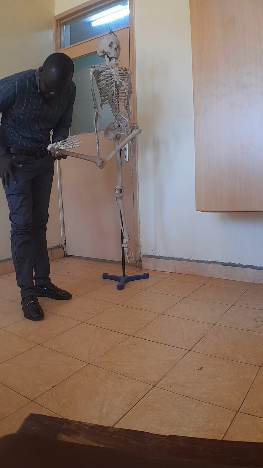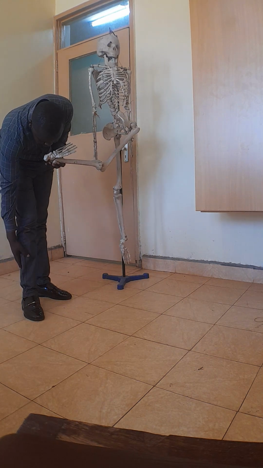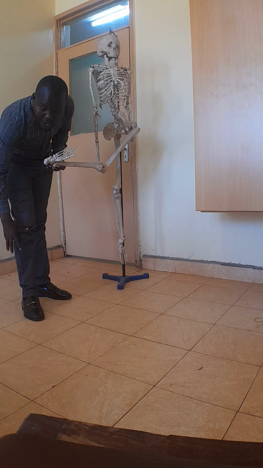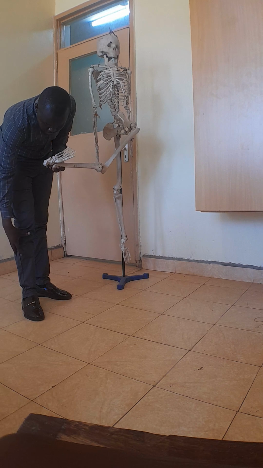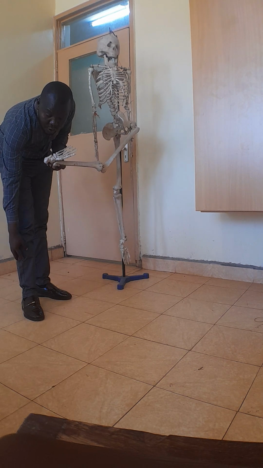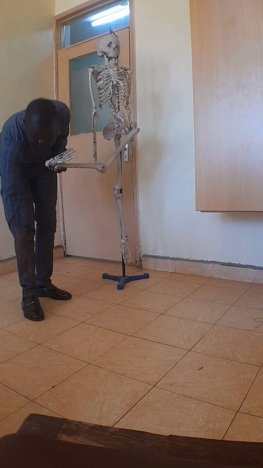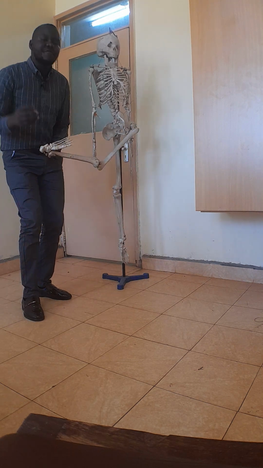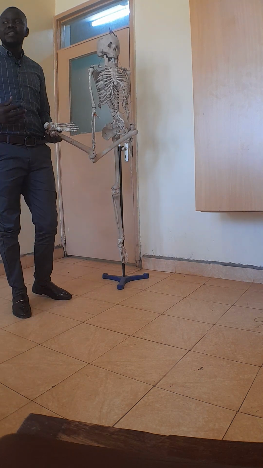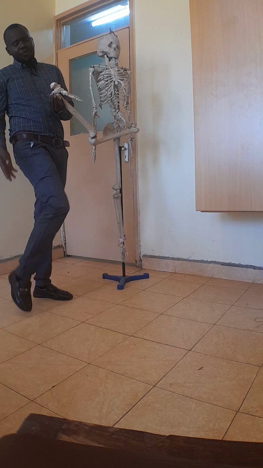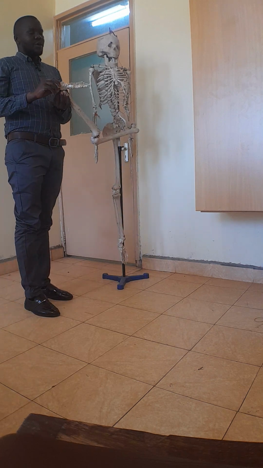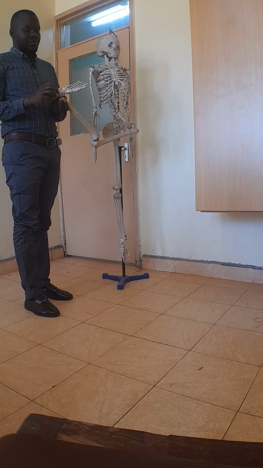So we are speaking about the femur. From this point to this point, we have two bones here. The larger bone, we are calling it the tibia. The smaller bone, we are calling it the fibula. Then from this point, the fingers within our toes are what we are calling the phalanges. But before that, the bone at this point is what we are calling the tarsal.